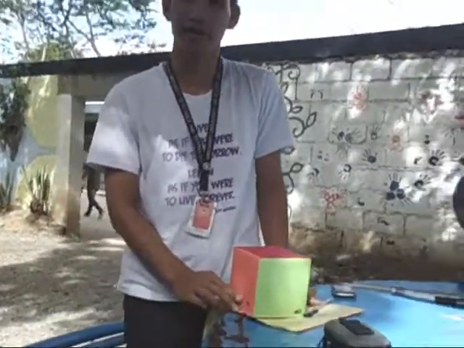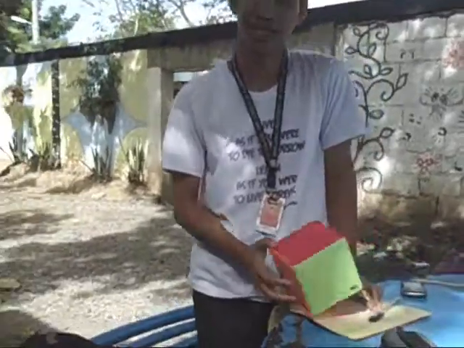Take this cube as an example. This is, thus, a solid figure. And today, I'll be demonstrating how to make a solid figure such as this cube.